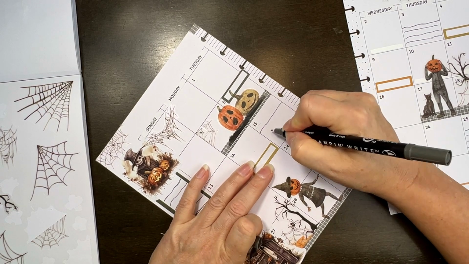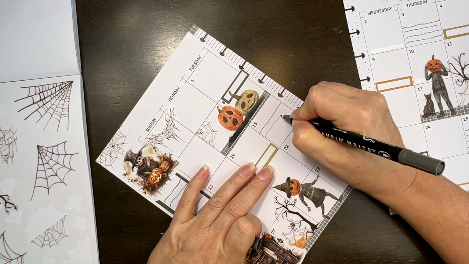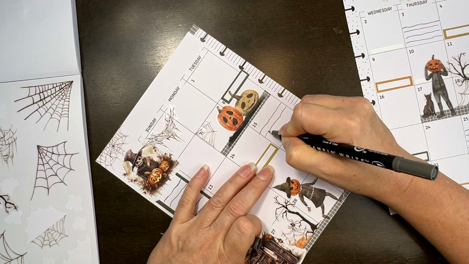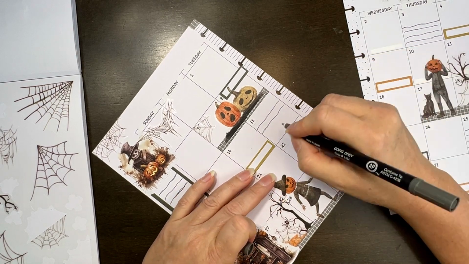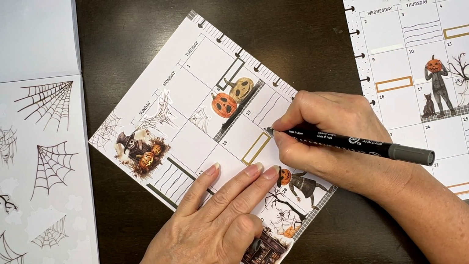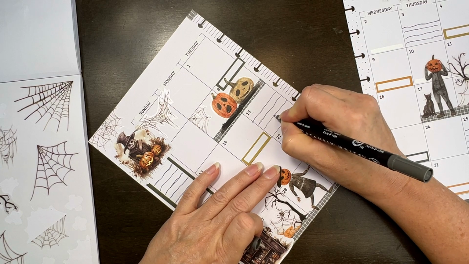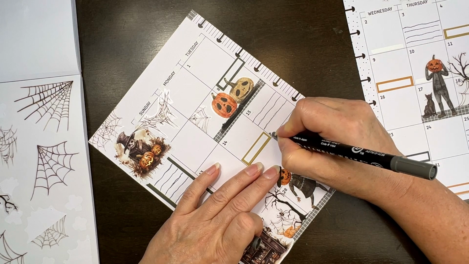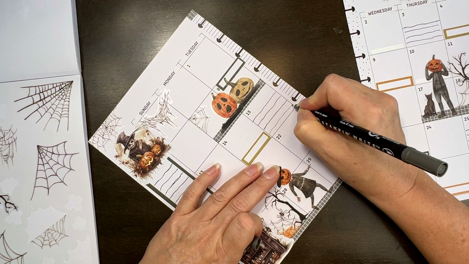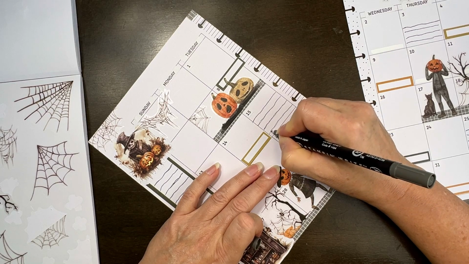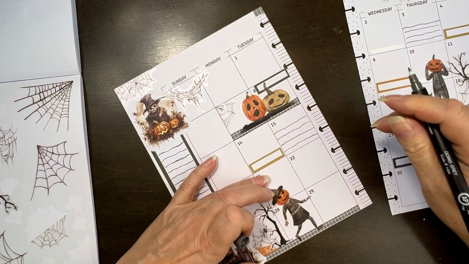Has anybody ever done this in their monthly? Have you ever drawn lines in? And then I don't mean creepy, wobbly lines. I mean, use your straight line stencil and put lines in your monthly. I don't know that I've ever really seen anybody ever do that.